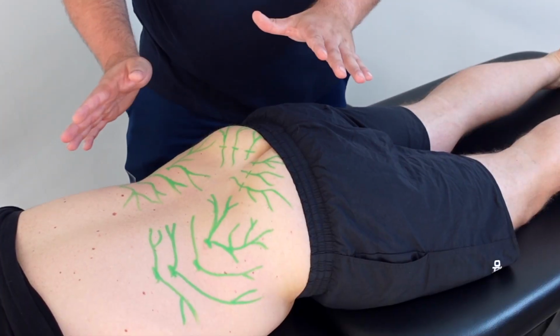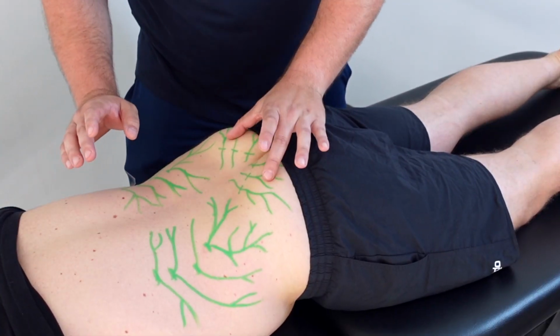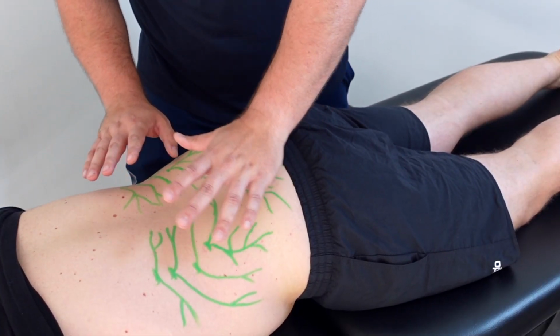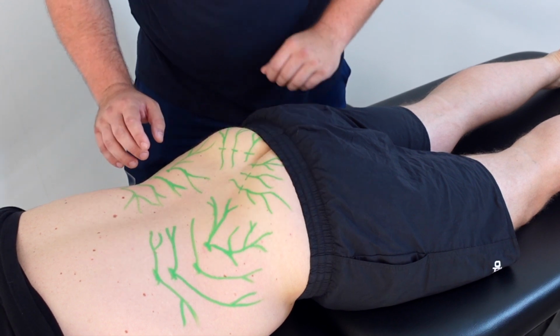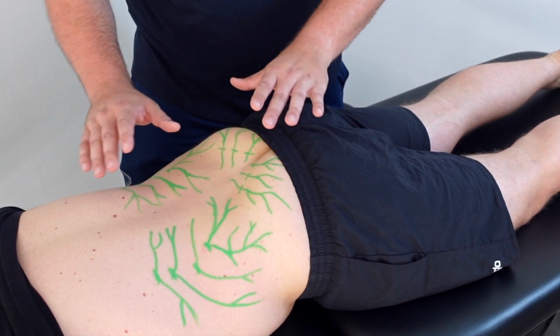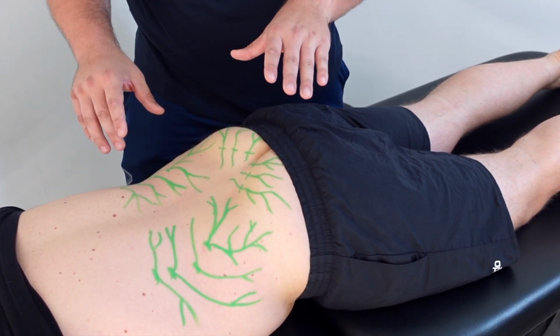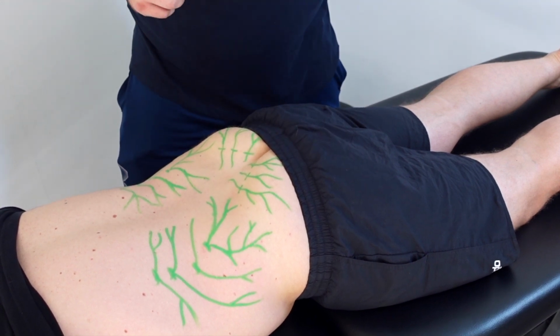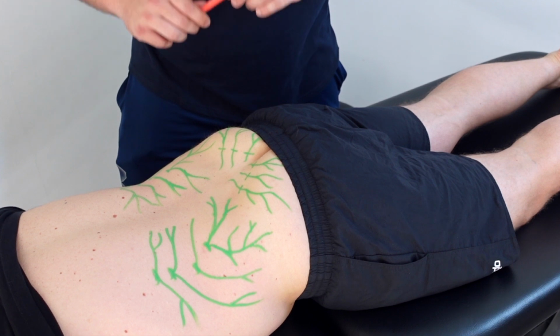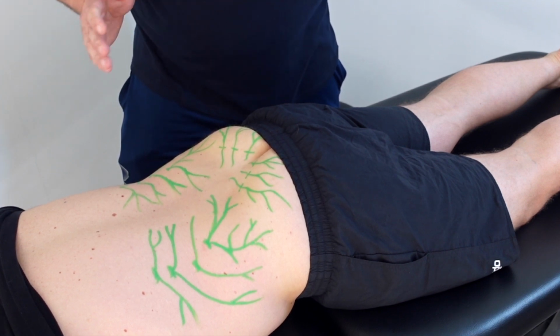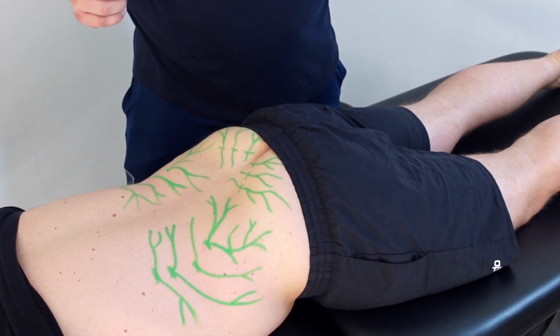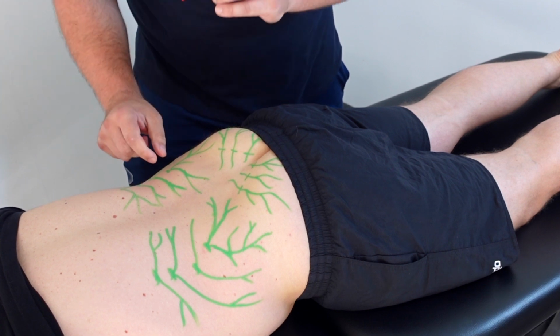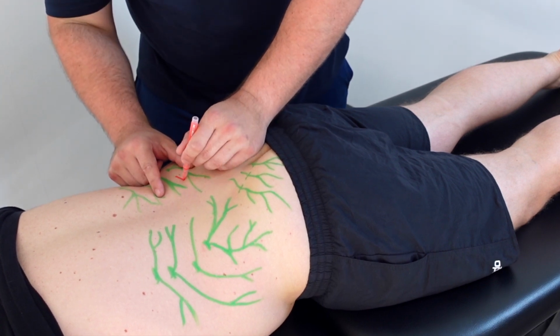Here we have the cutaneous nerves of the back, the superior clunial nerves here, and the dorsal rami here. There are a lot more in this area, so these are just a visual representation of but a few. What I'm going to show you is how to use Dermo Neuro Modulation, DNM, to efficiently calm down some of your client's back pain.